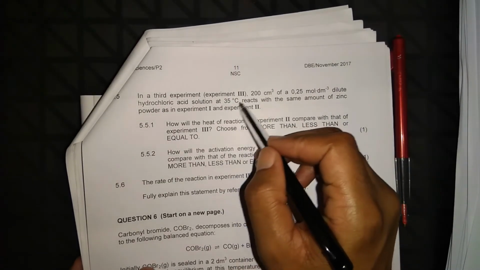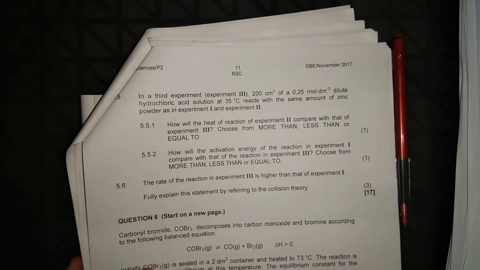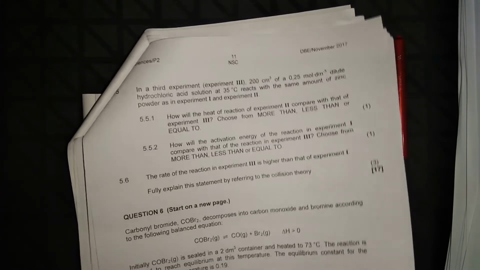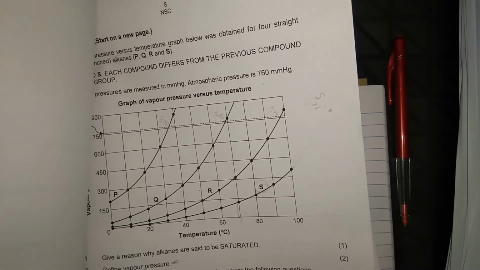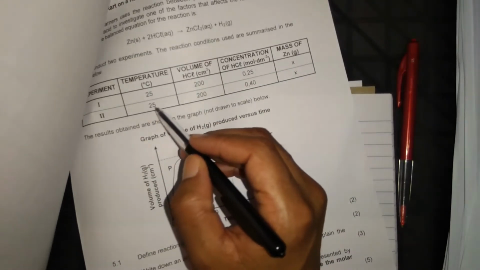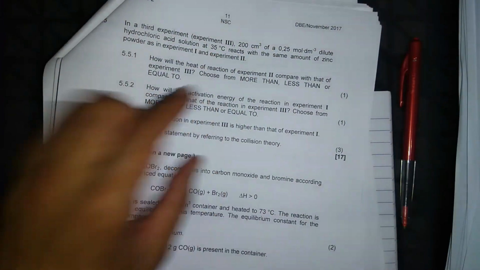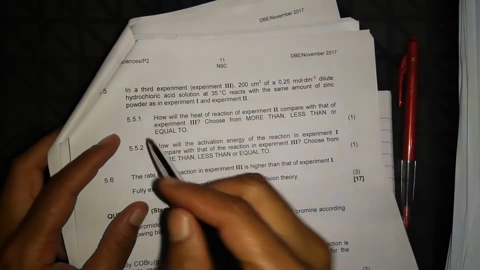You must compare all the experiments. So the temperature is actually from 25 degrees Celsius to 35 degrees Celsius.